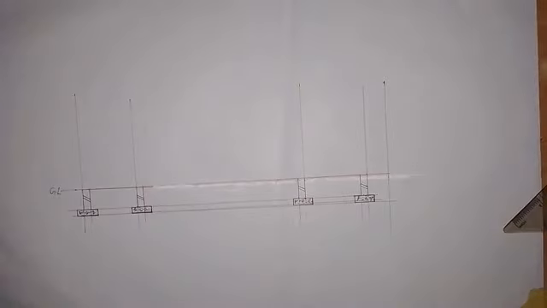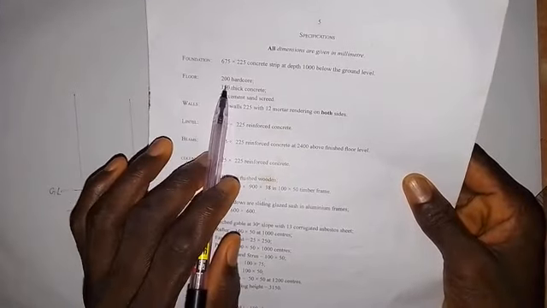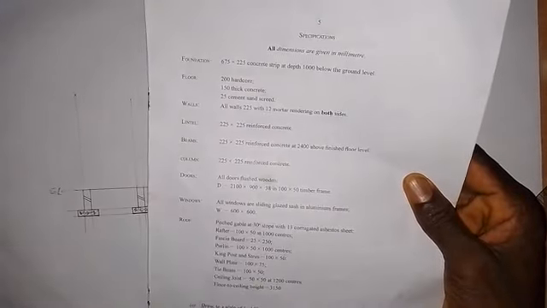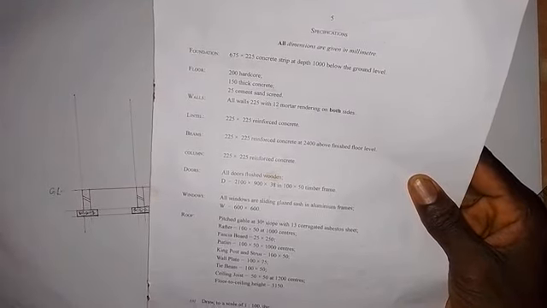Alright, so then the next thing that we are going to do now is that we move to the floor of the building. For the floor of the building in the specification, we have the hard core. The hard core is 200 millimeters thick. That's the thickness of the hard core.